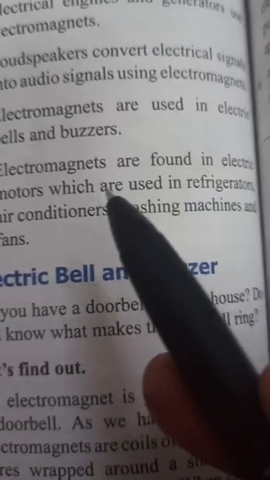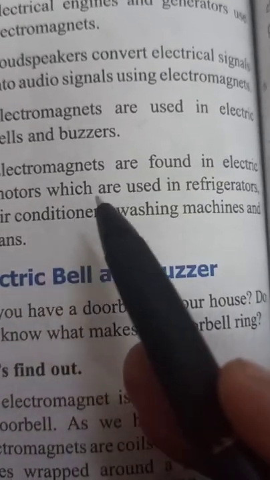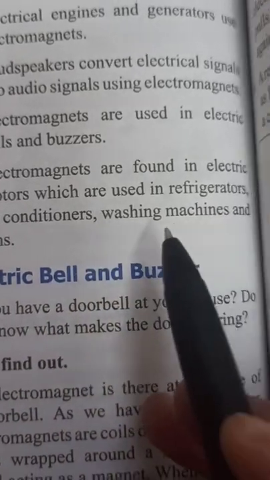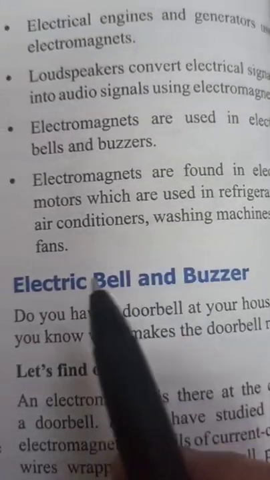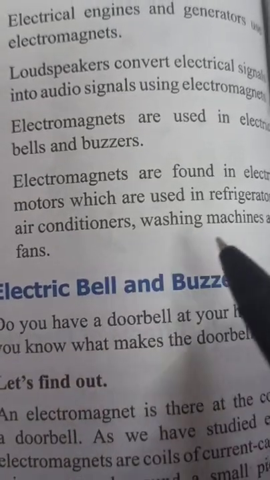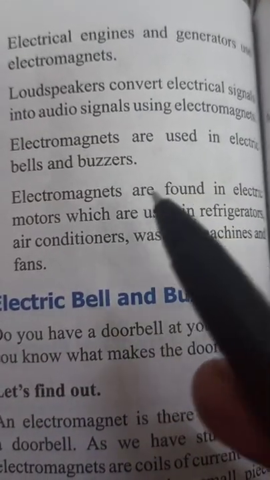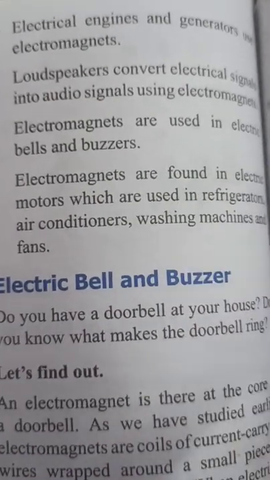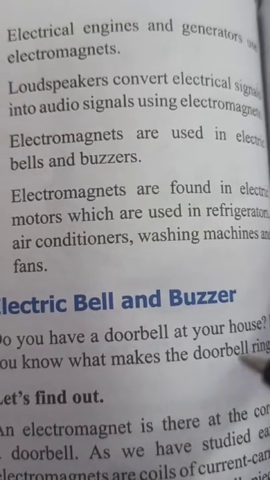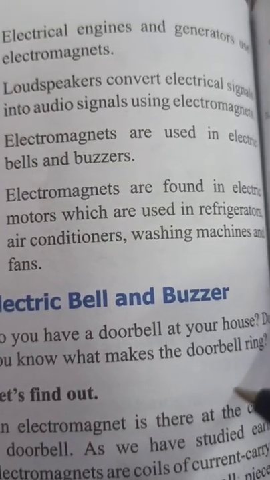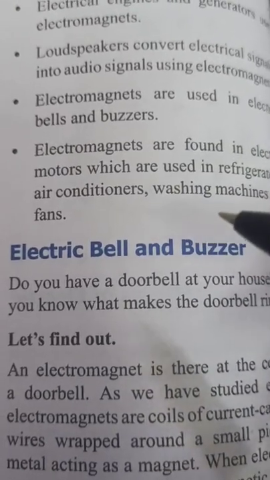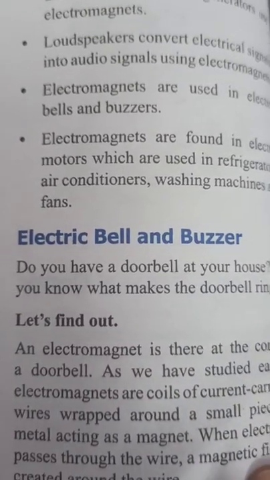Electromagnets are found in electric motors which are used in refrigerators, air conditioners, washing machines and fans. So you can see how many things we have studied and are using in our daily life in which electromagnets are used. We can say that they are used widely in our electrical appliances.